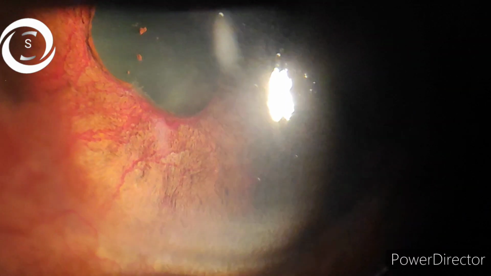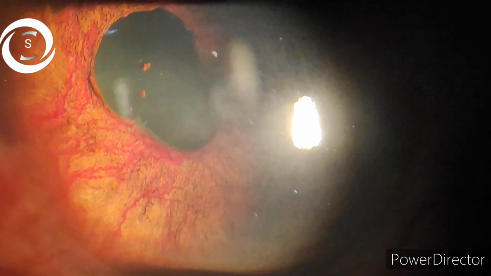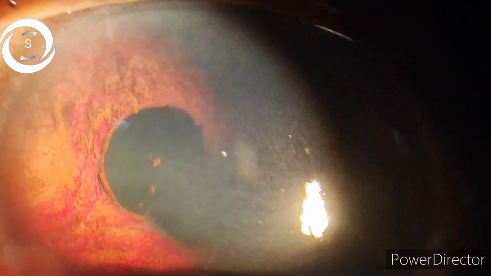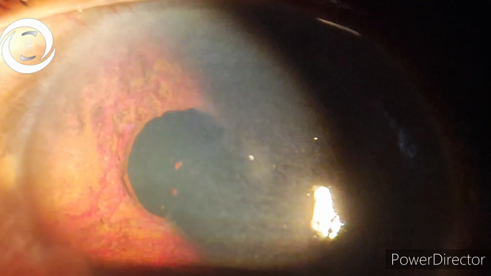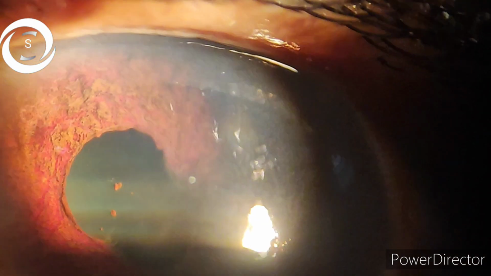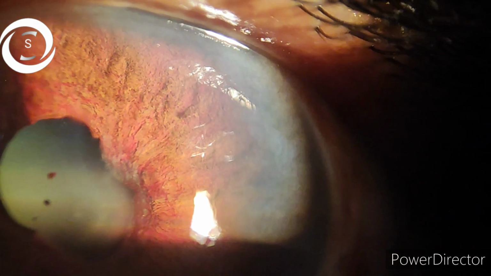Now if the patient presents at stage 1, the prerubeotic stage, the patient will have good vision and normal intraocular pressure, and you will not be able to observe vessels in the angle or on the iris.